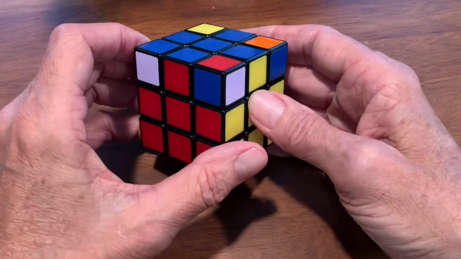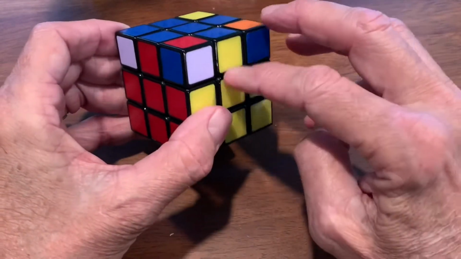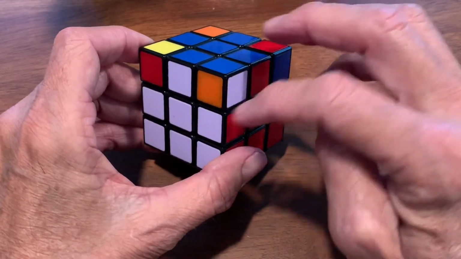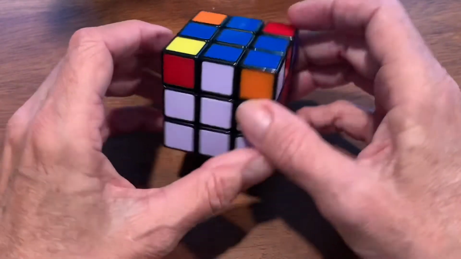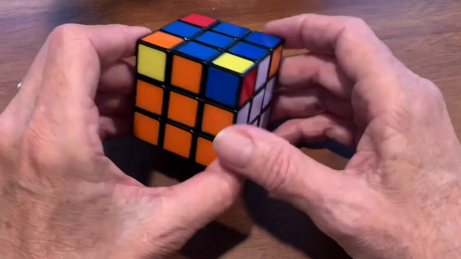We have the blue, red, and white. No, that doesn't match up. Then we have the blue, orange, and white, no. And then we have a blue, yellow, and red, no.